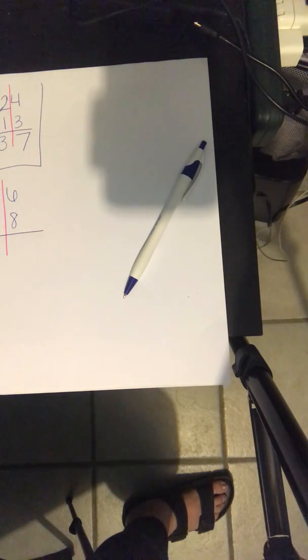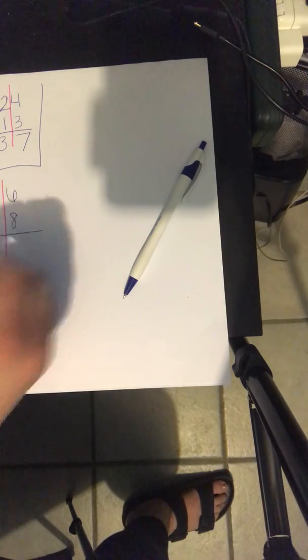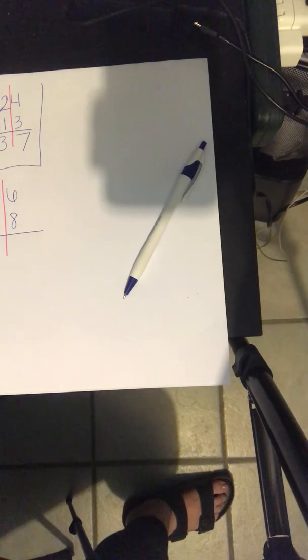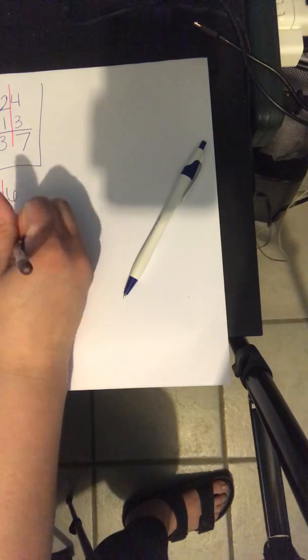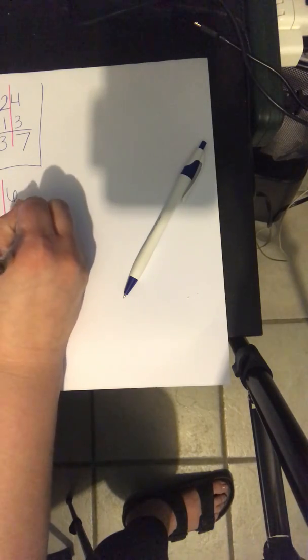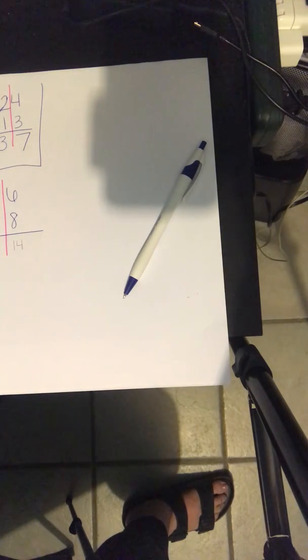And you're like, oh, Mrs. Taylor, those numbers are smaller. No big deal. Okay, well, looking at 16 plus 8, I'm going to grab a pencil for this. What is 6 plus 8? Yes, it is 14. So if I write 14 there, can I have 14 in the ones place? No.